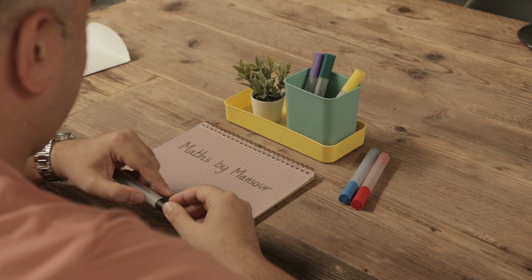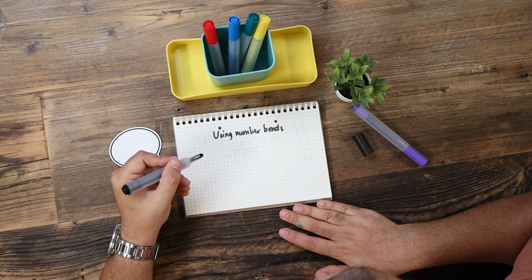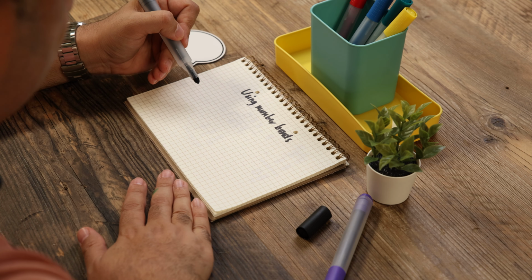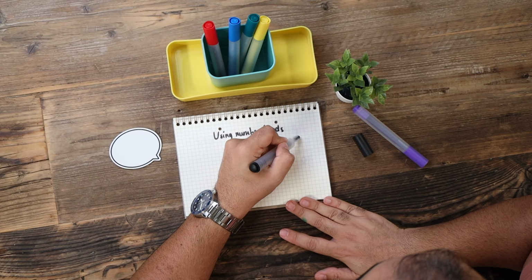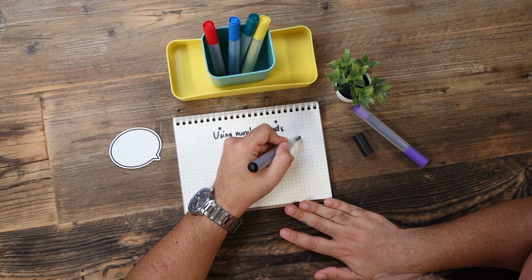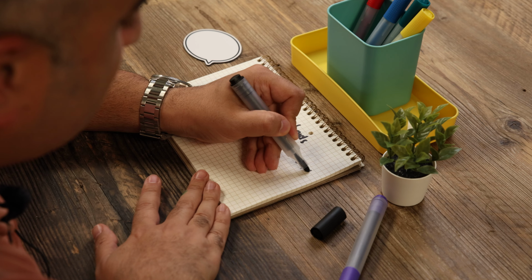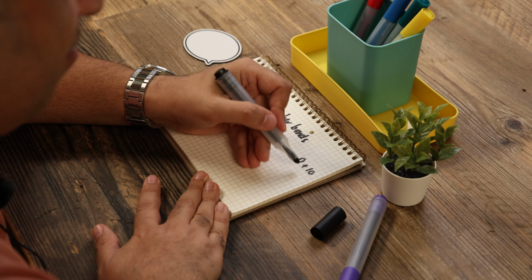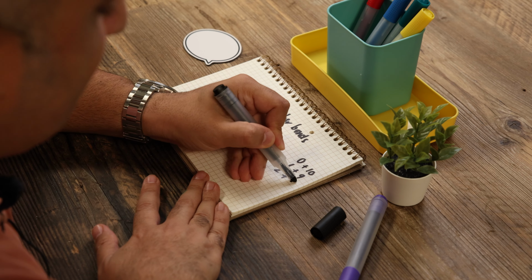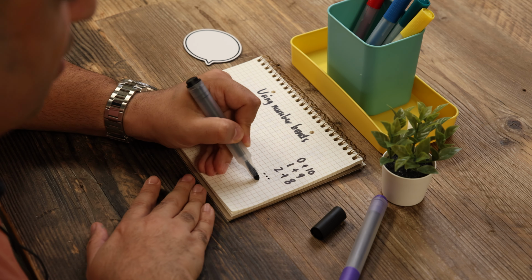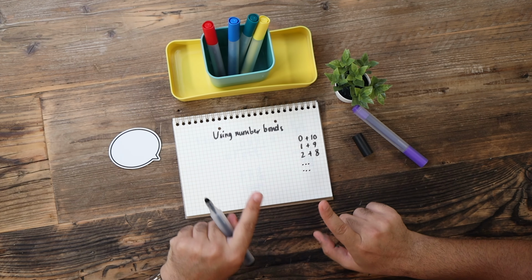To help you with addition and subtraction, it's important to actually understand how to use number bonds to 10. If you haven't thought about this before, it's essentially just any two digits that make 10. 0 plus 10 is the most obvious one, and then from there, it goes 1 plus 9, 2 plus 8, 3 plus 7, 4 plus 6. It's essentially any two digits that make 10.